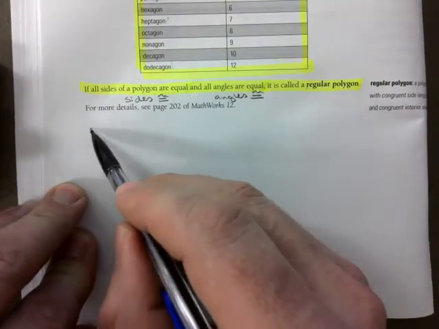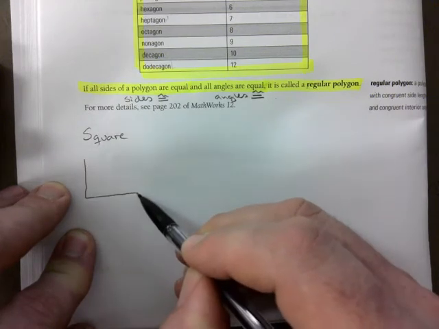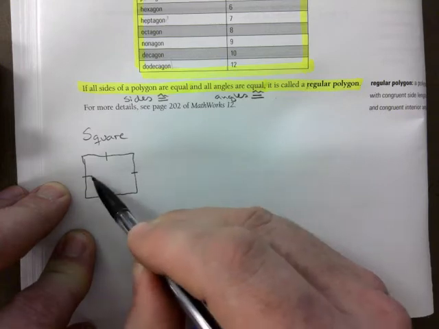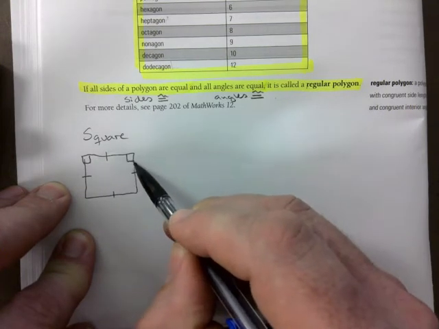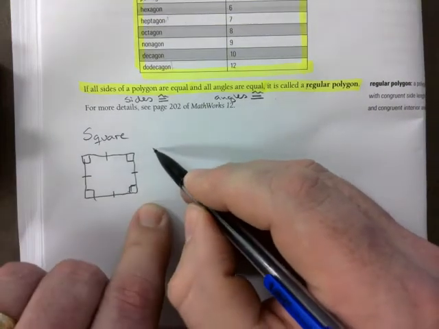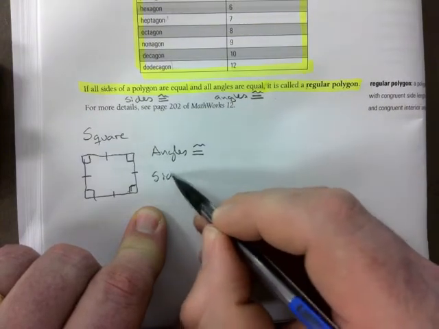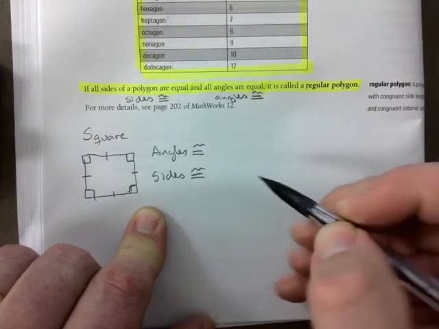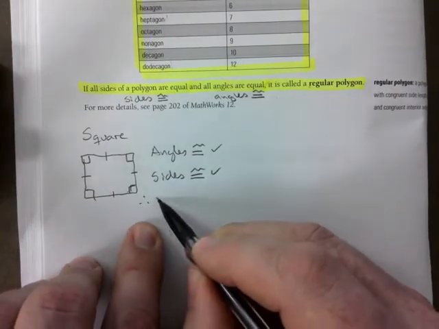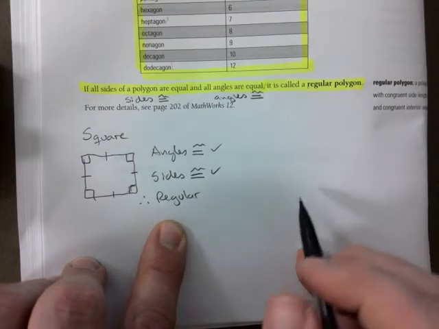So for example, let's just keep it very basic here to make the point. A square has all 4 sides equal and has all angles worth 90, right? So angles congruent, sides congruent. I'm trying to keep it as simple as possible. Check, check, therefore regular. Okay.